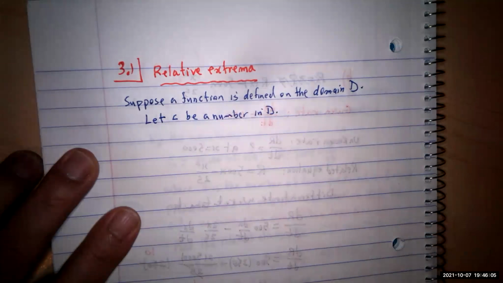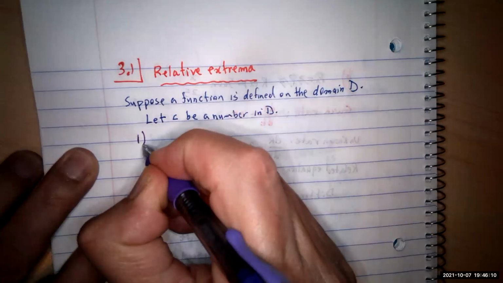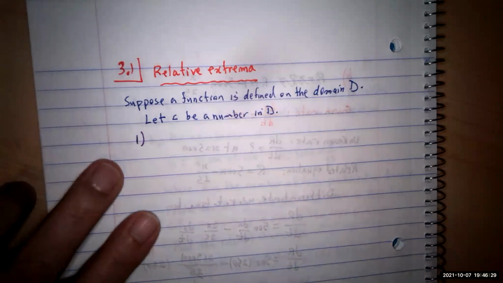I'm going to define the minimum first for you. Minimum value of the function means f of c. c is a number in the domain, and f of c would be a number in the range. If this f of c is less than the value of the function, it's a kind of minimum. But I'm going to define relative and absolute.